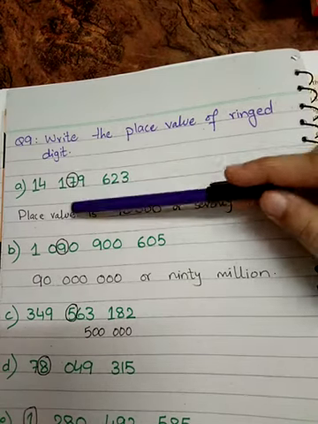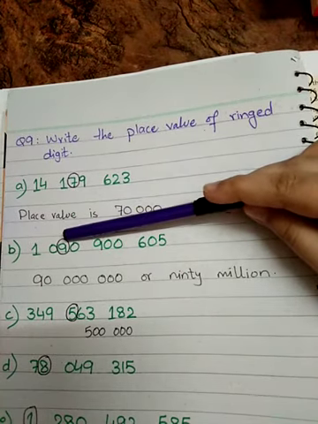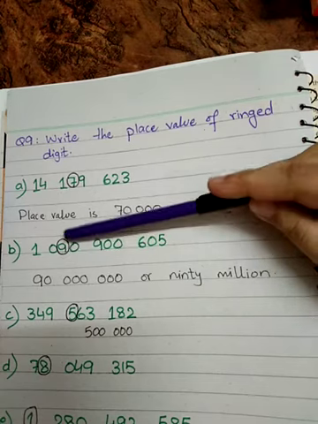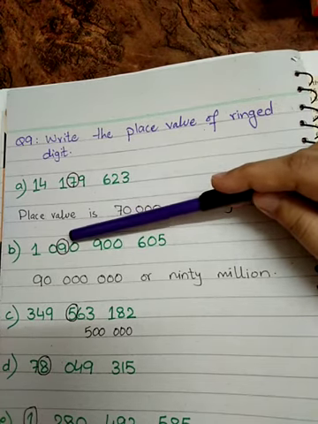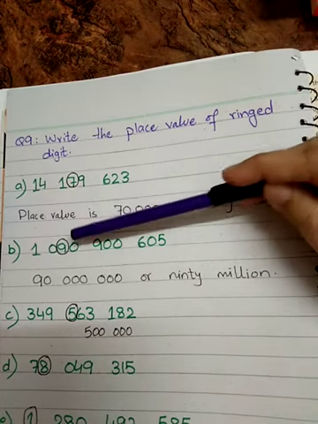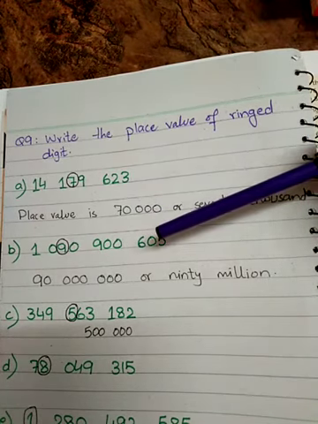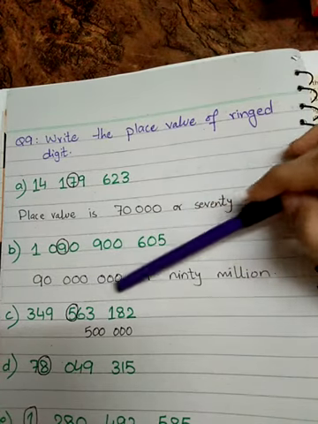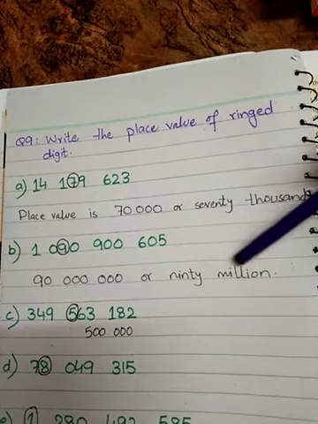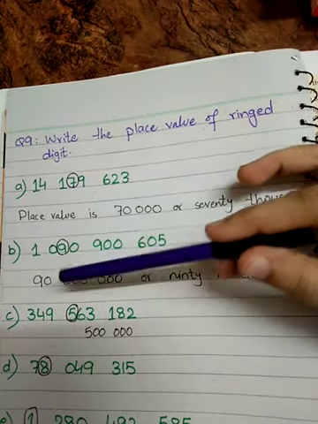In B part, this is a 10-digit number and we have to tell the place value of this 9 that is ringed. We will count the digits on its right side, that are 1, 2, 3, 4, 5, 6 and 7. So we will write 7 zeros on the right side of 9, or you can write it as 90 million, and this is the place value of 9.